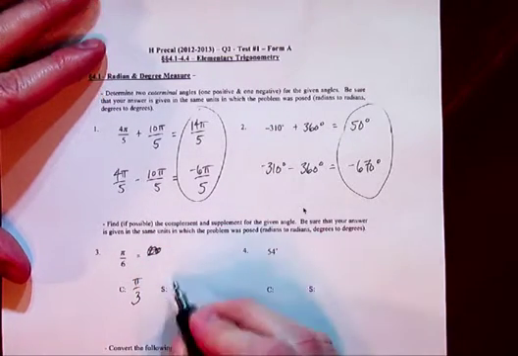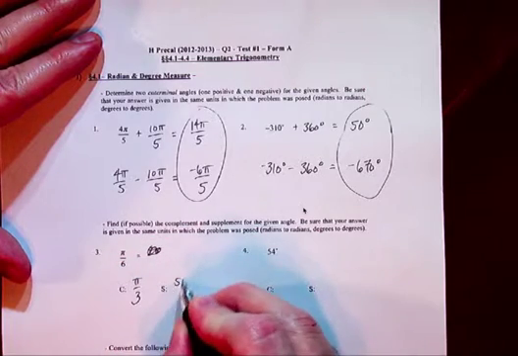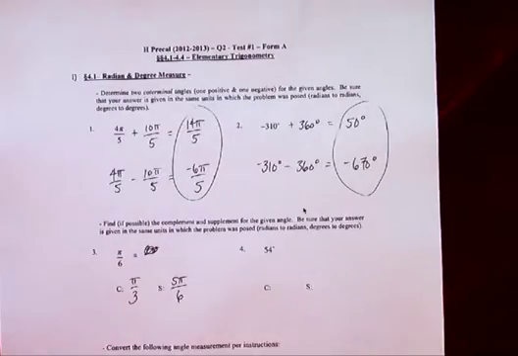Now, if you're looking for the supplement, you simply need 5 pi over 6 to add to your 1 pi over 6 in order to make 6 pi over 6. And done. Okay.